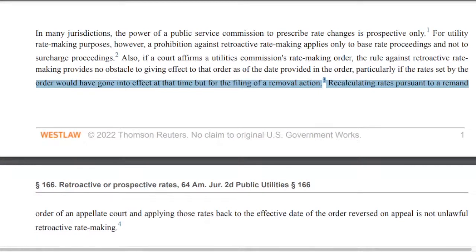Recalculating rates. So this is more on the commission side. So let's just keep moving on here. All right.